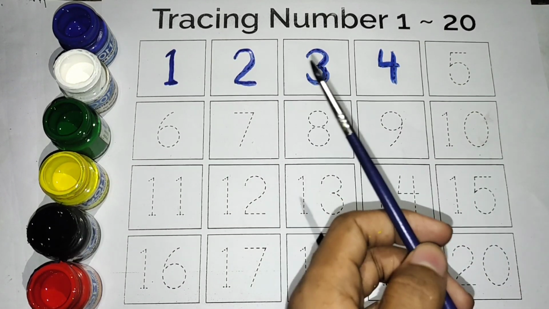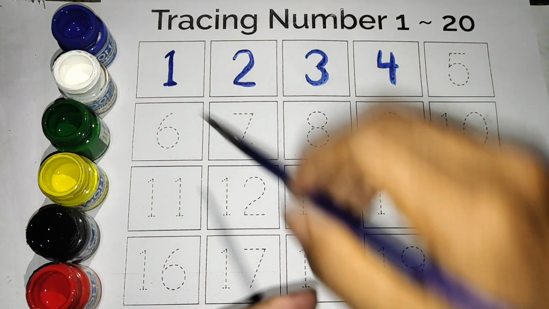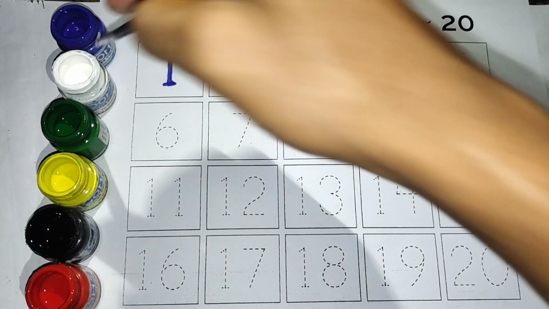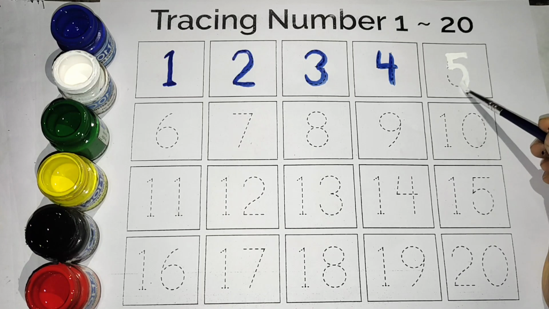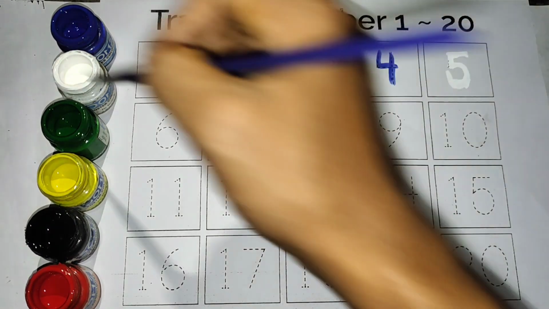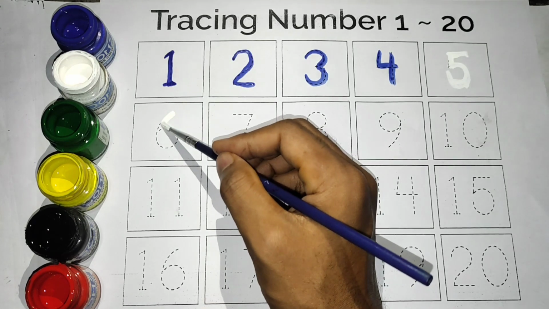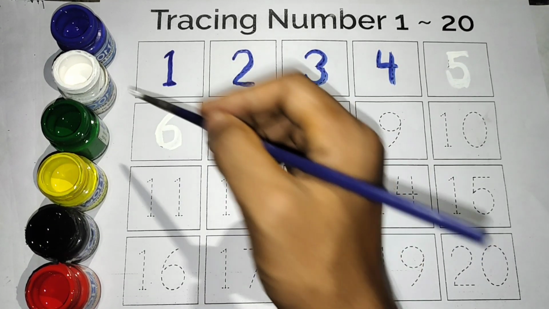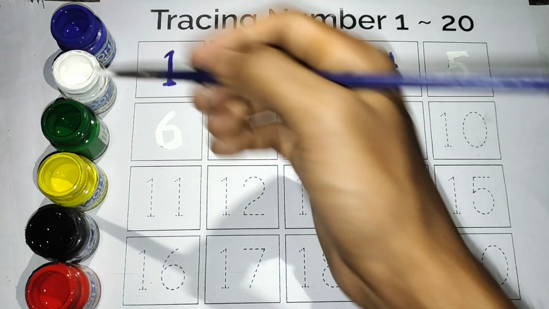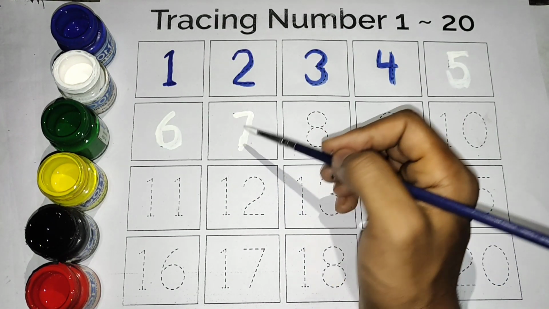Kids, now we draw 5 and use white color. Now we draw 5. F-I-V-E, 5. The next one is 6. Now we draw 7. S-E-V-E-N, 7.